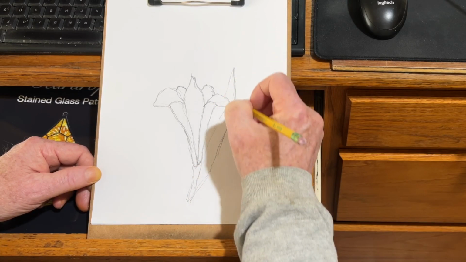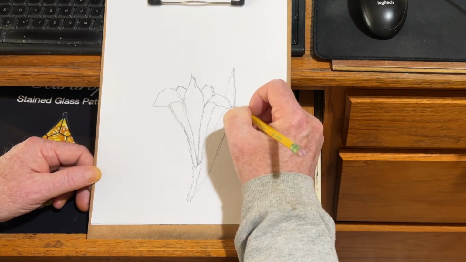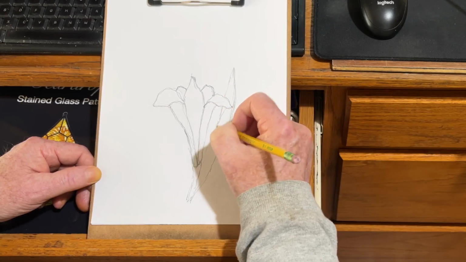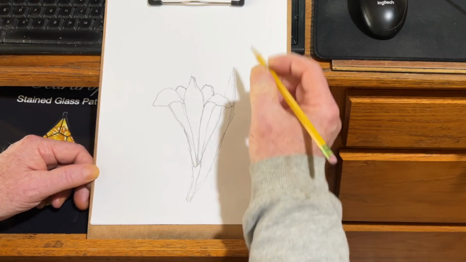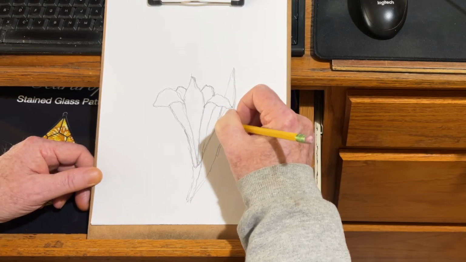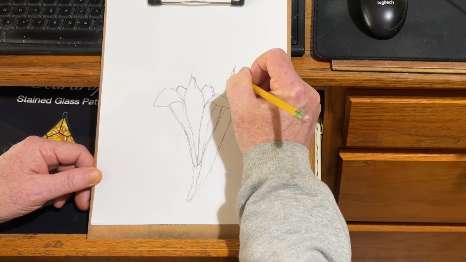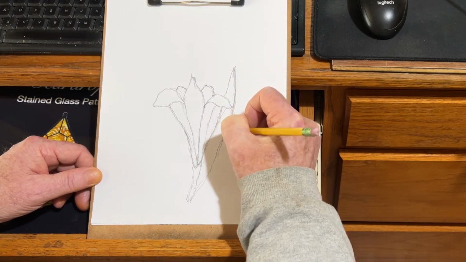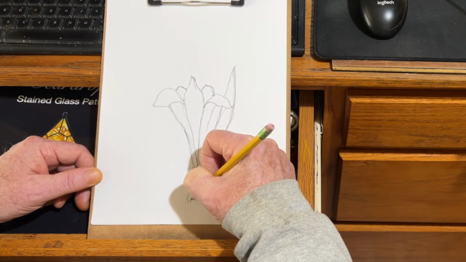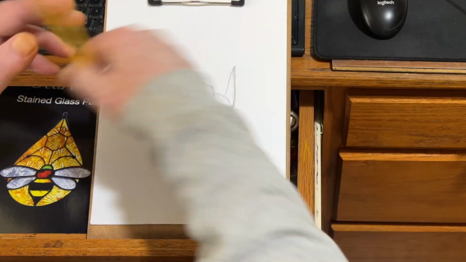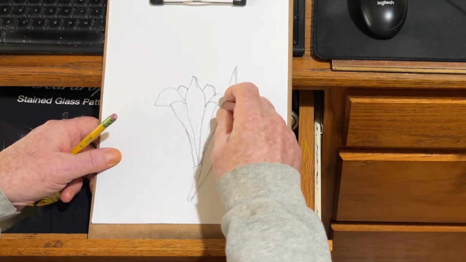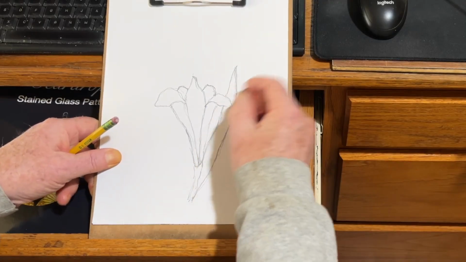What I want to do is, using this as a break point, I can carry that leaf and make it work. Go out a little bit. Lilies, they have a little bit of a flip to the tip at the end here.